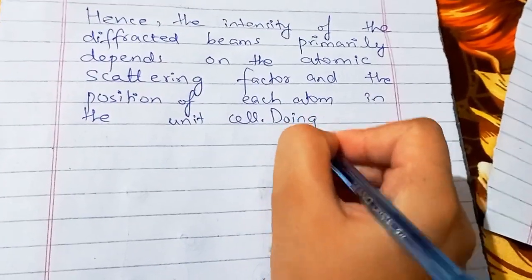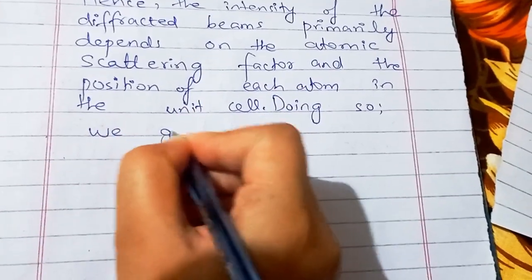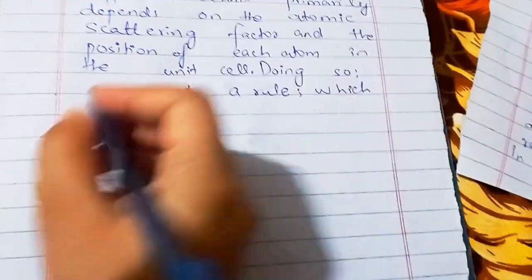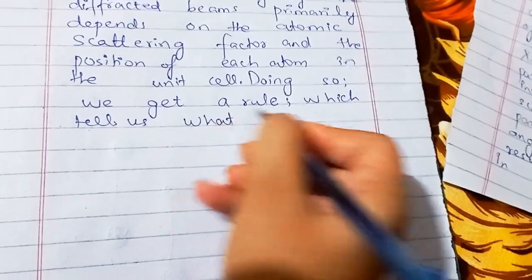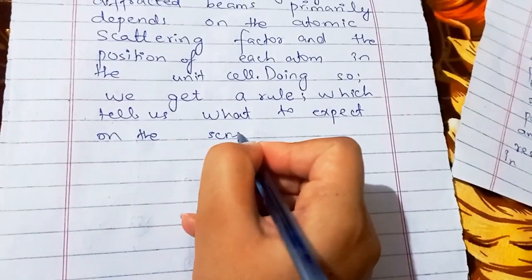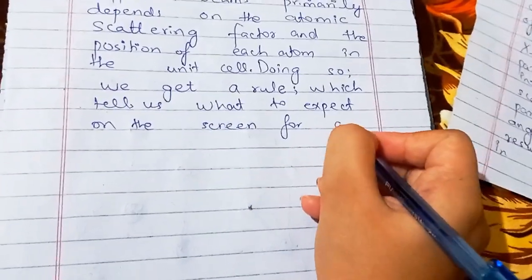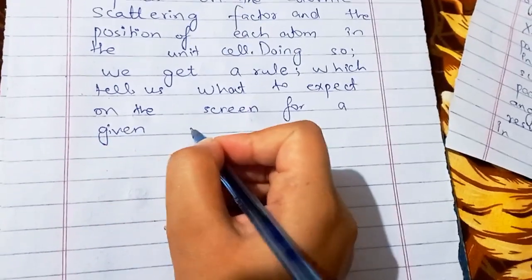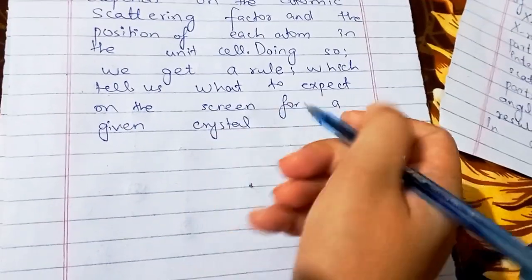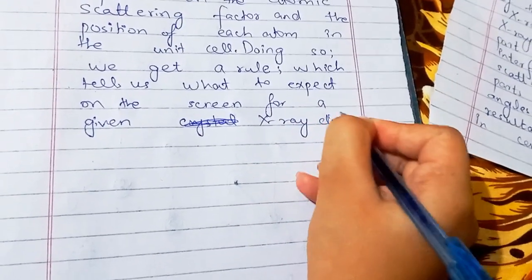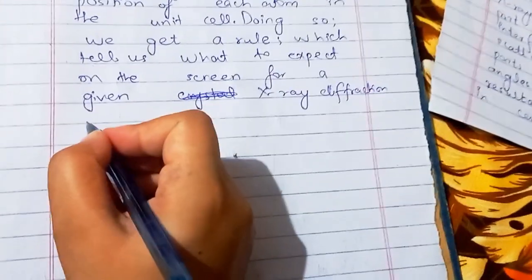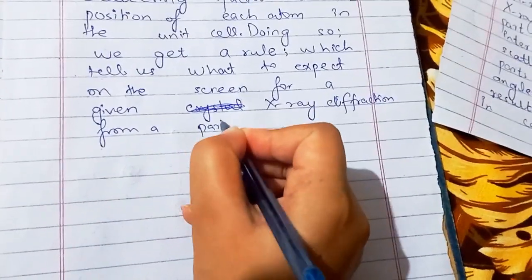Doing so, we get a rule which tells us what to expect on the screen for a given crystal, for a given X-ray diffraction from a particular crystal.